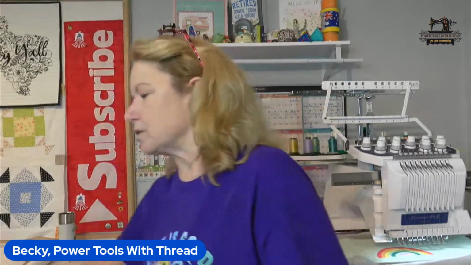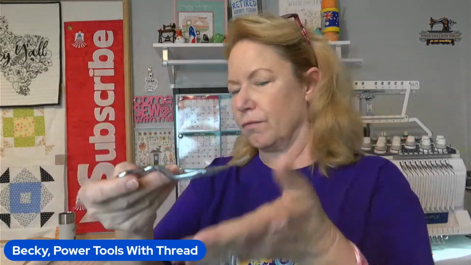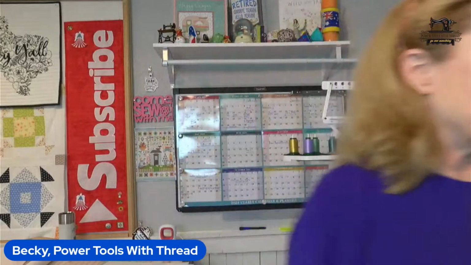Kathy, the scissors I'm using, these are Gingers. I've had these for probably about 10 years, and they're wonderful. They're not cheap, but they're worth every penny.